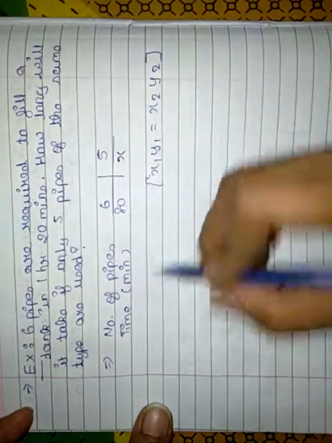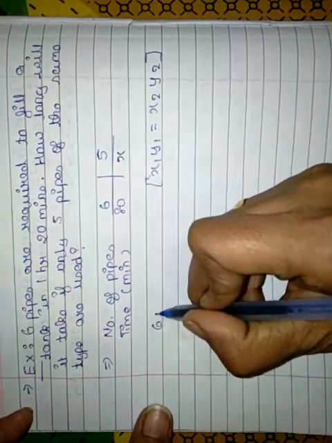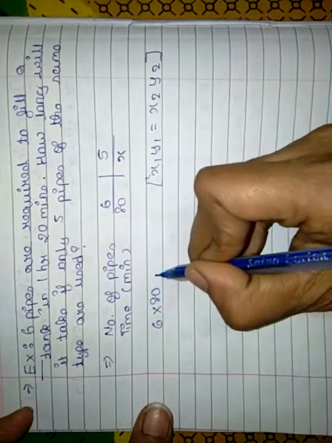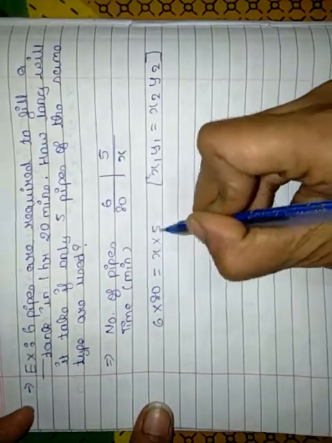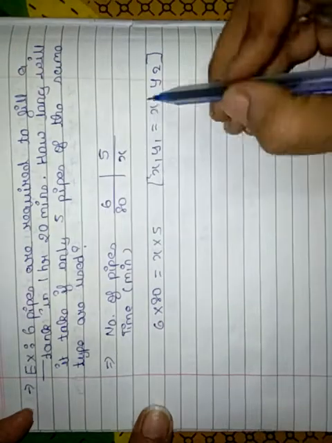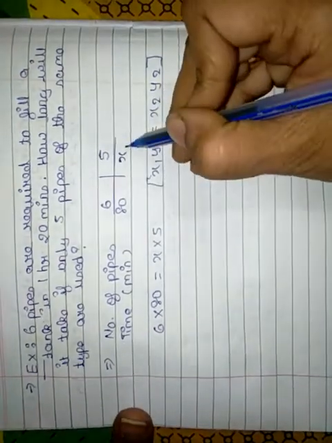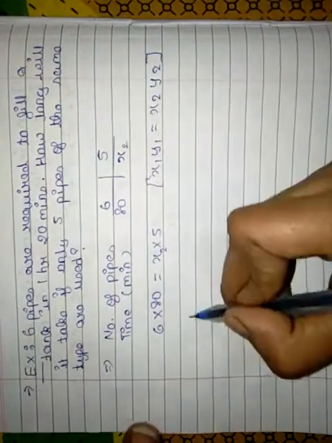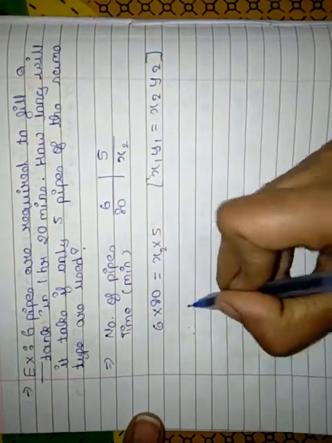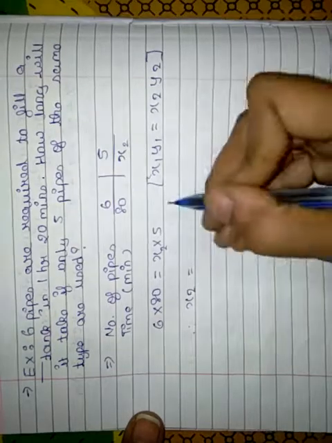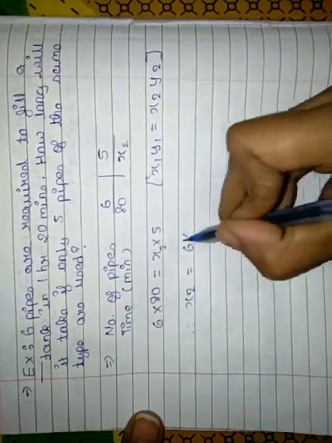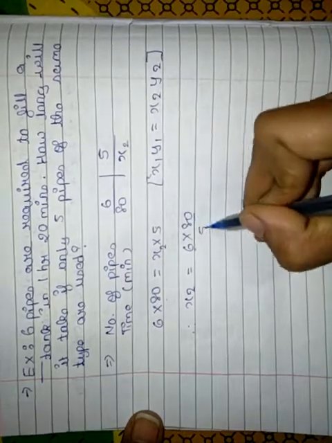So let's find X. 6 multiplied by 80 is equal to X multiplied by 5. This X2 I have taken here. You can write it this way also. Now X2 will be equal to this. We can bring 5 here, so 6 multiplied by 80 divided by 5.